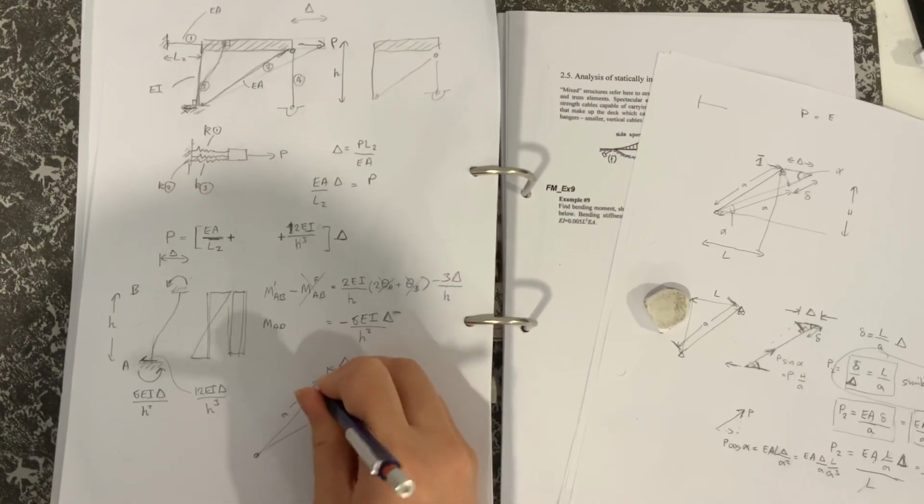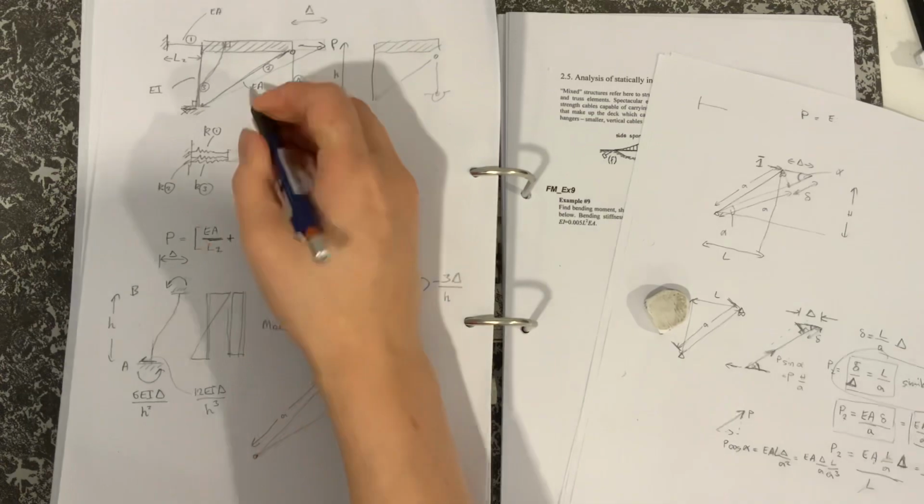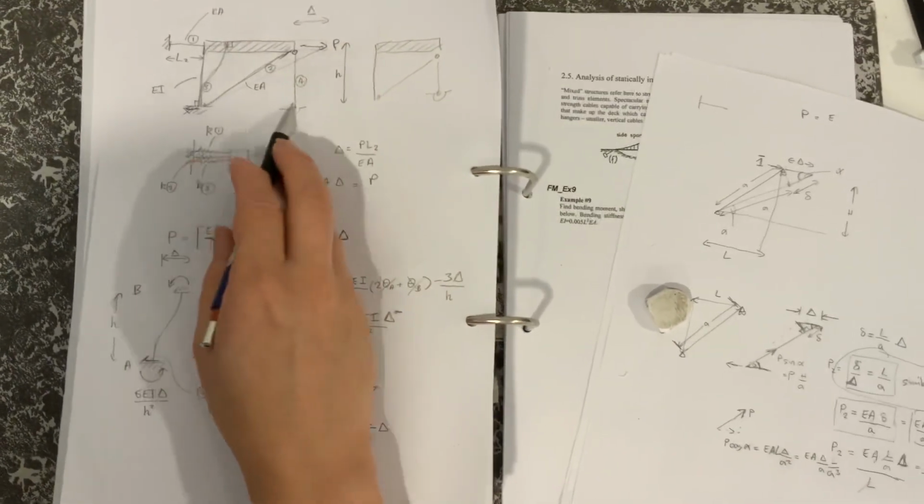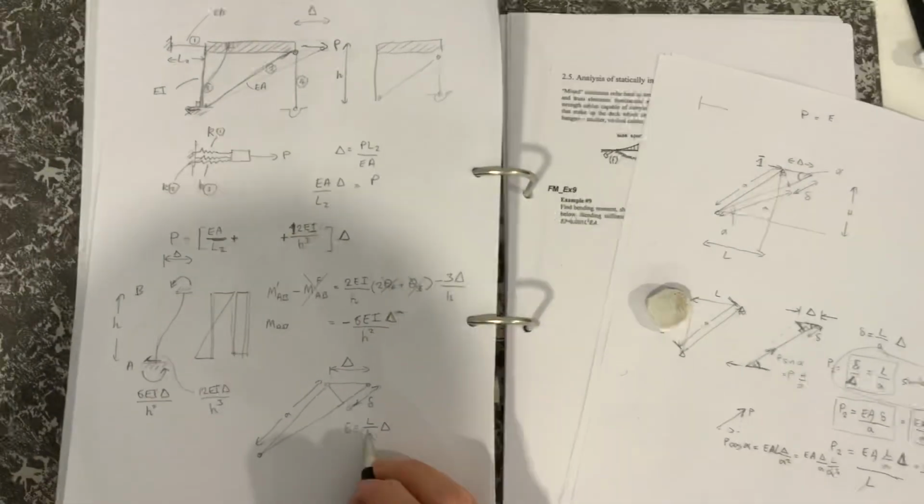Okay, and A is clearly equal to the square root of h squared plus L squared. Okay. So we've got that expression there.